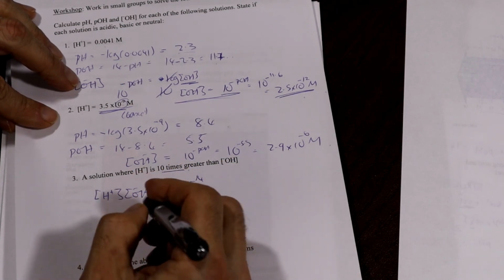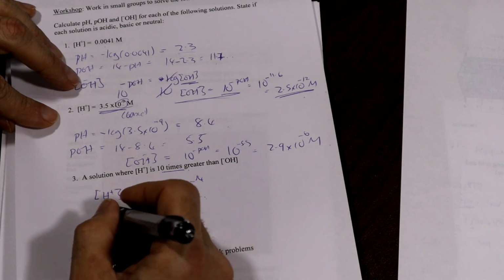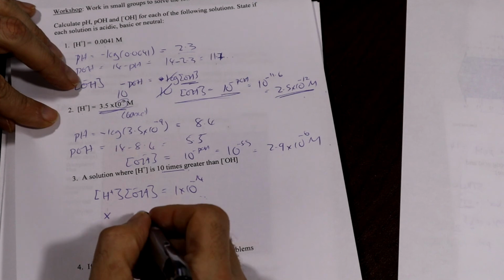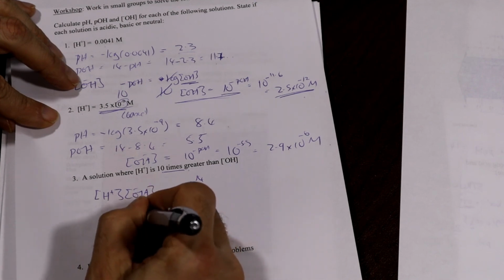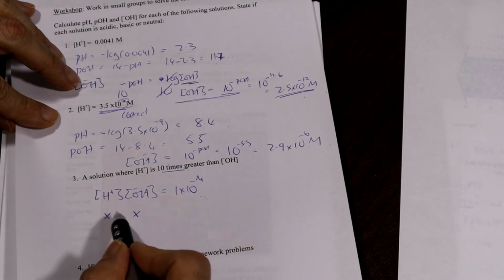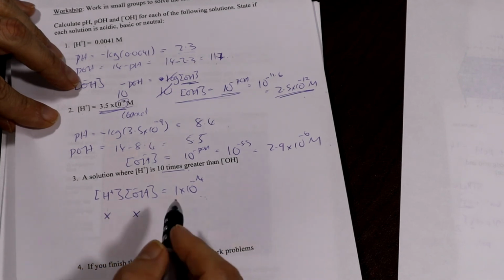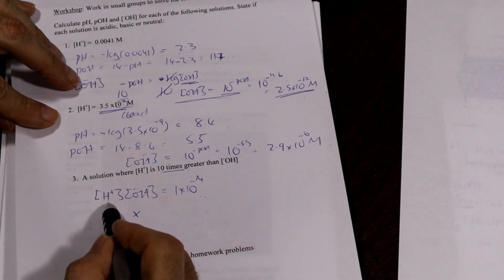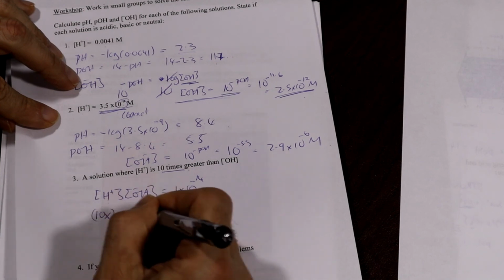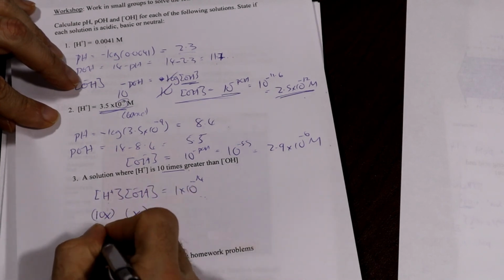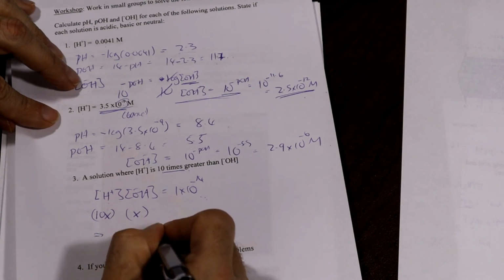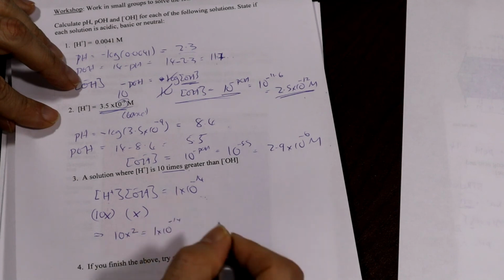Now it says the H plus ion concentration is 10 times greater, right? So that means if I call that X, what do I call this one? Well, I don't know what the numbers are. That would say they're equal, but the H plus ion concentration is 10 times bigger. So I put a 10 there. Therefore, 10x times x is 10x squared equals 1 times 10 to the minus 14.